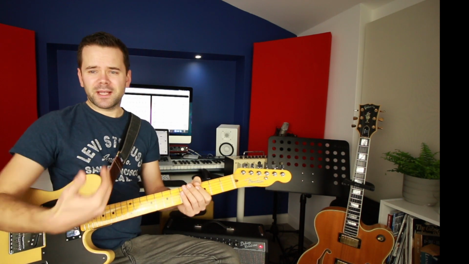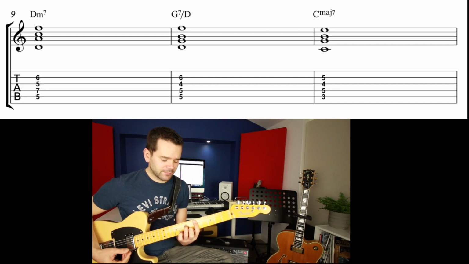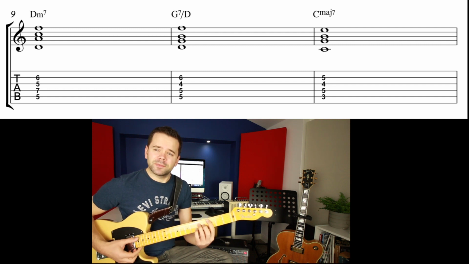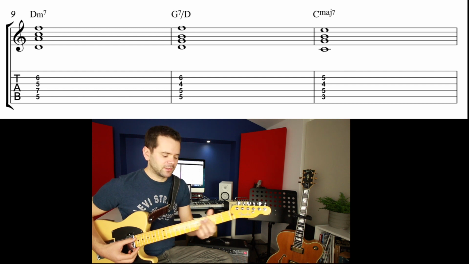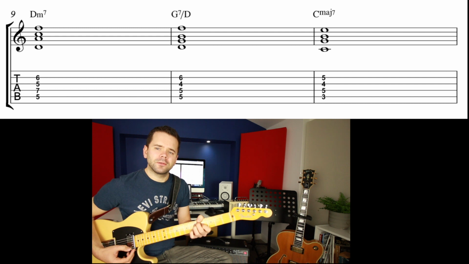And one thing there, it made a massive leap up to that G7. So let's try this, first exercise. D minor 7, root position, G7/D, C major 7 in root position. So the bass note went D, D, C. Let's hear that again. 1, 2, 3, 4.